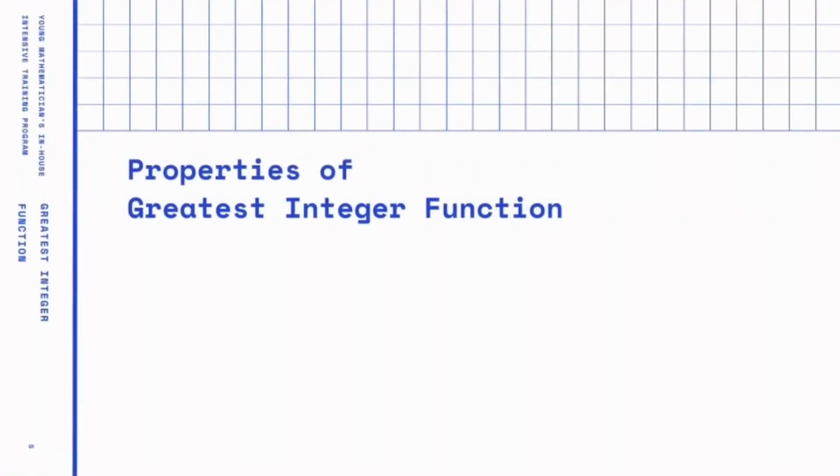Next, we'll cover some properties of greatest integer function. The first one being that for any real number x, it is greater than or equal to its greatest integer function, but less than the greatest integer function of x plus 1. Now rearranging this, or solving for the greatest integer function of x, we see that the greatest integer function of x is less than or equal to x, but greater than x minus 1.